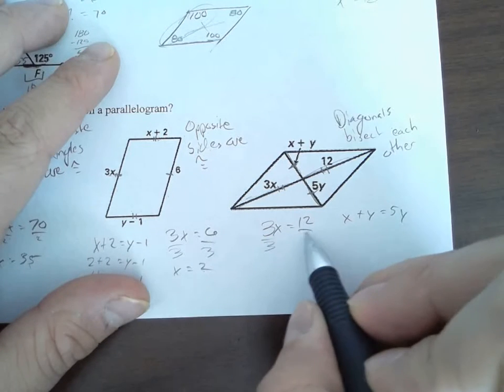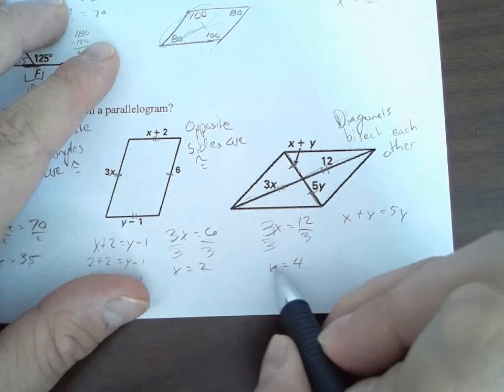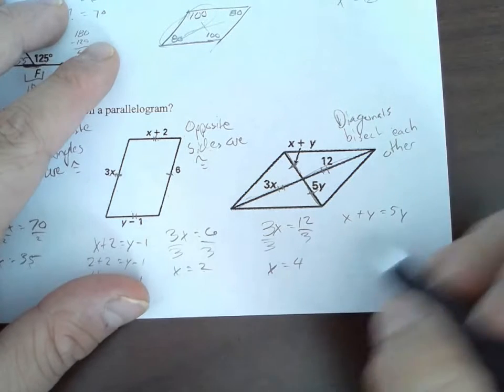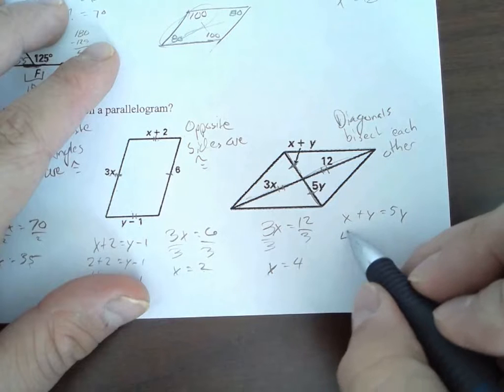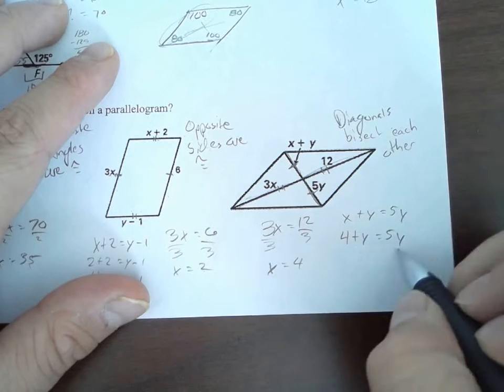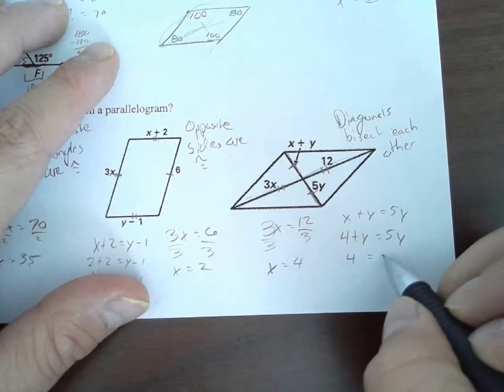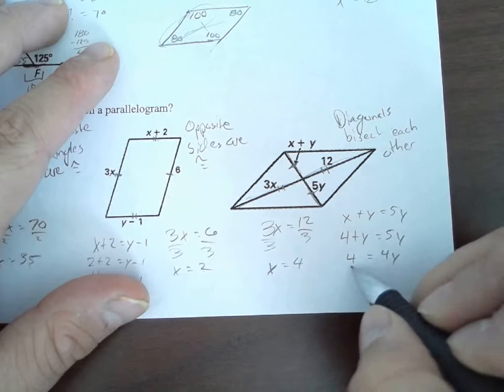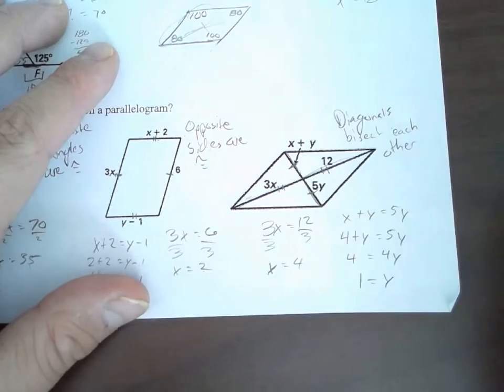So I can divide by 3, x is 4, and now I can replace every x with 4. So I get 4 plus y equals 5y, minus the y, and then I can divide by 4, so y is 1.